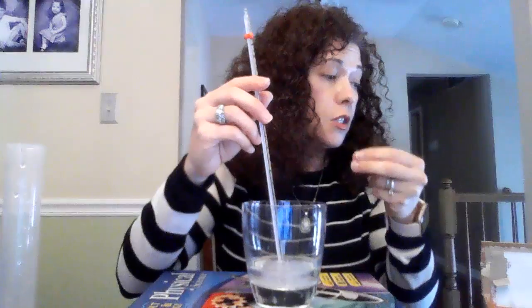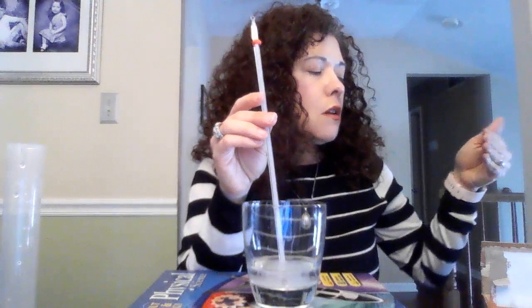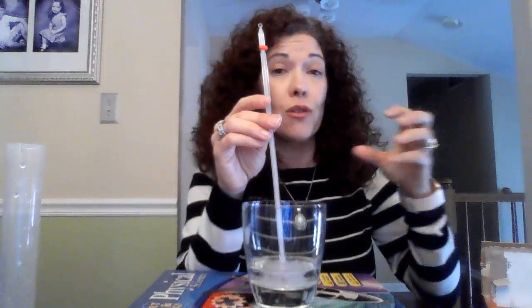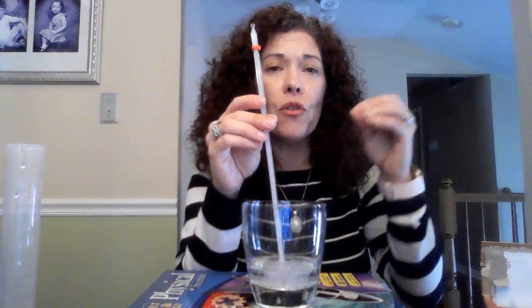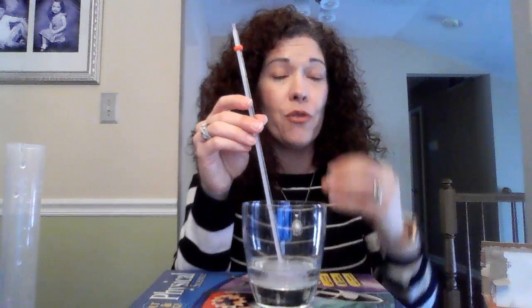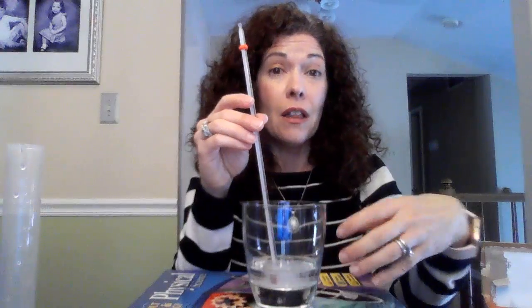The first one says, was this an endothermic reaction or an exothermic reaction? The second question says, what side of the reaction, the reactant side or the product side, has more stored energy? So we really want to think about that a little bit. The reactant side is what we put in, so the vinegar and the baking soda, and the product side is what's left in this glass right now.